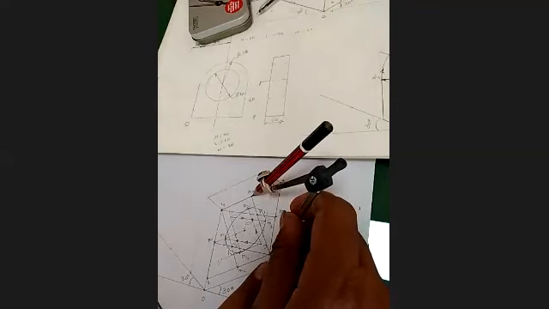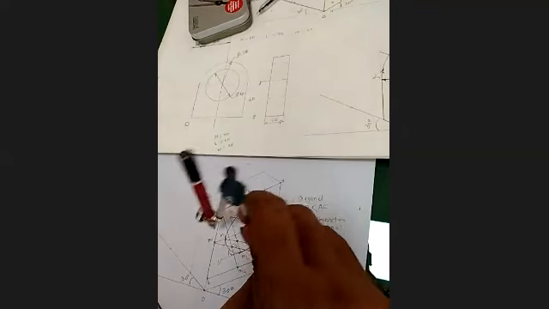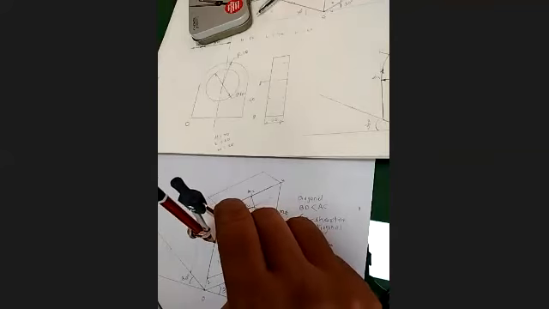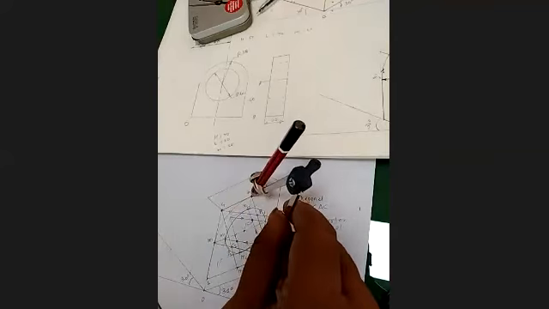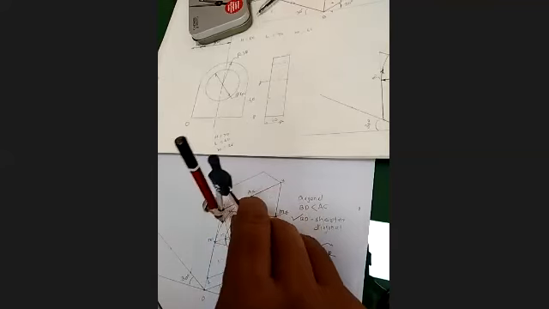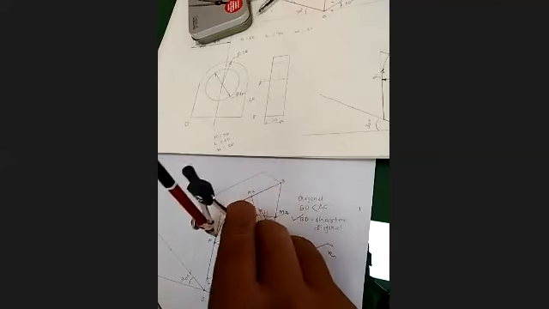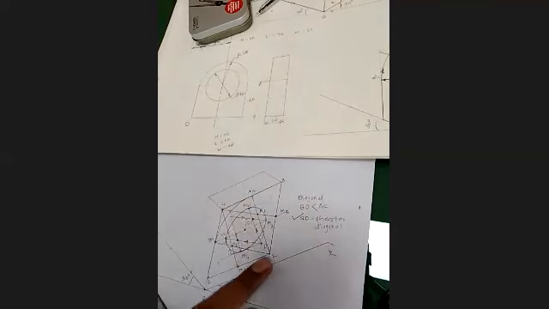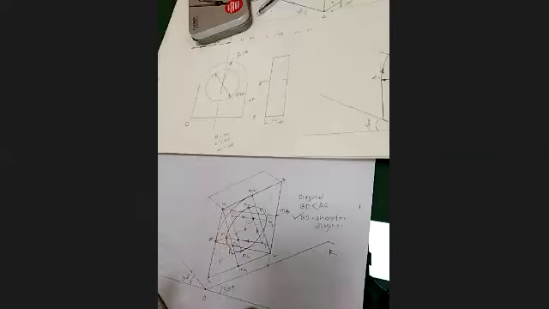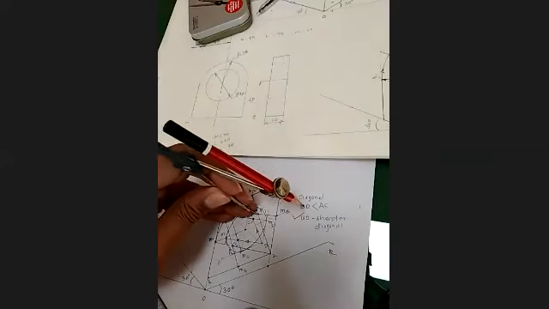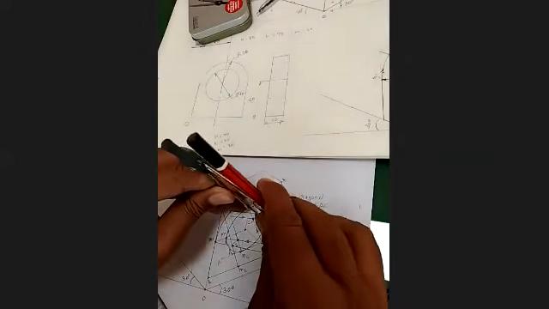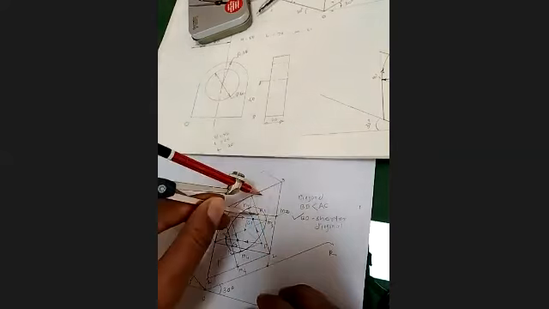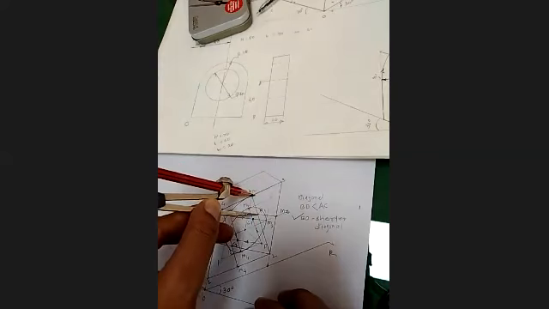Take a radius 2 to M2 or 2 to M1. If it is perfect, then you are going to get the arc. Draw the arc. This must be a dark arc, with a thick line. Then go to point P1. Take a radius equal to P1 to M3 or M2, and get the arc.